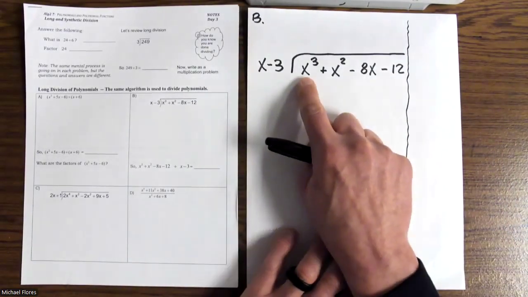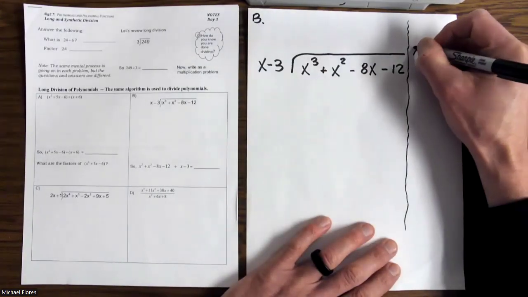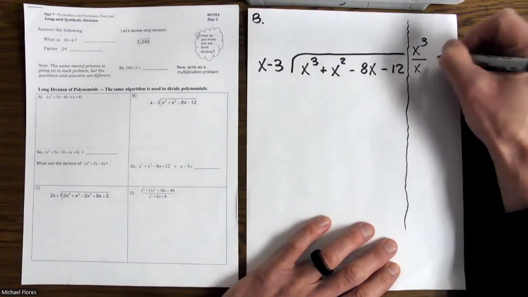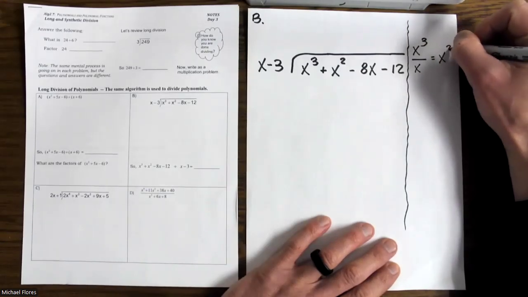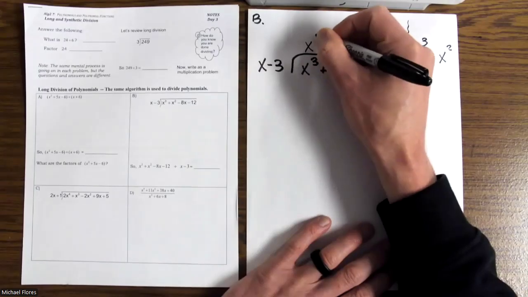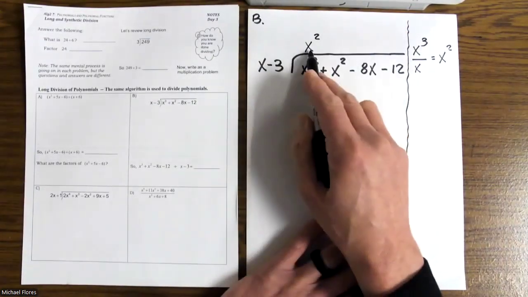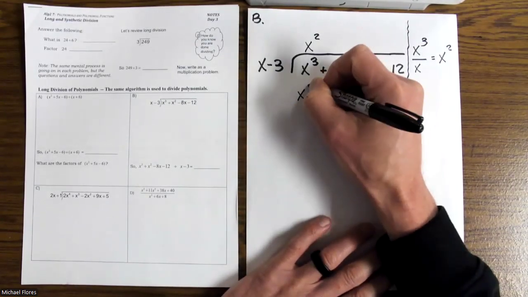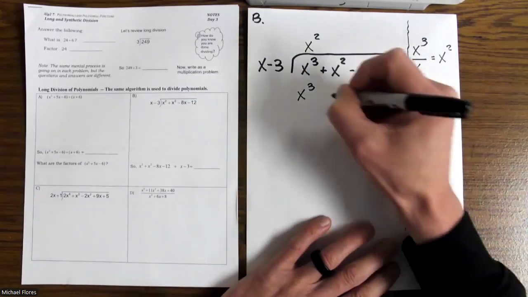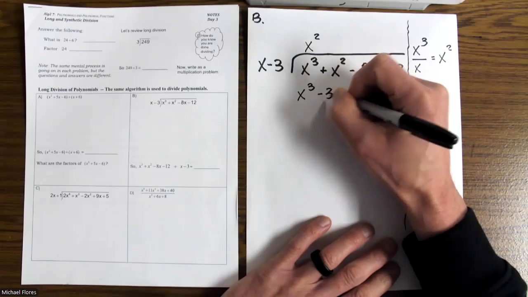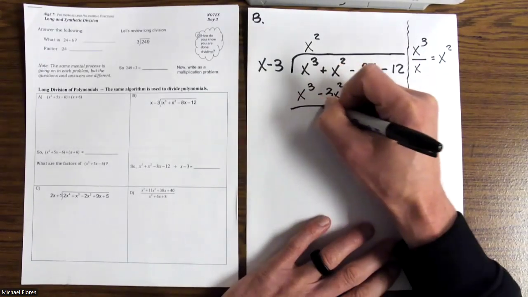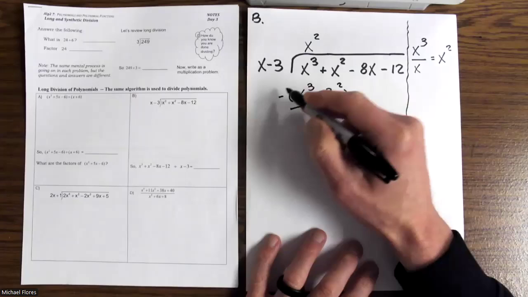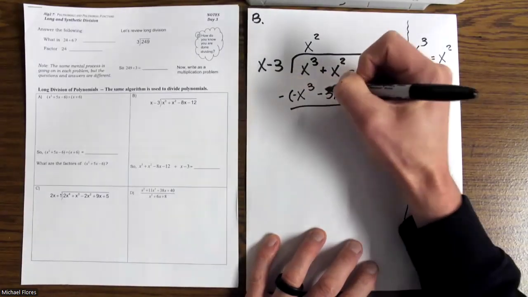All right, let's begin with this first term, x cubed. We're going to divide that by this first term here. And that gives us x squared. We're going to take that result and write it here. Now we're going to multiply this, what we just wrote down, by these two terms. X squared times x is x cubed. X squared times negative 3 is negative 3x squared. We're going to underline that, wrap it in parentheses, put a negative out in front, and now if you distribute the negative here and there, all the signs change.